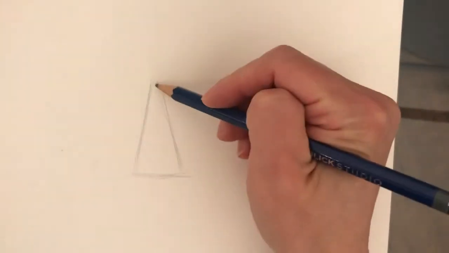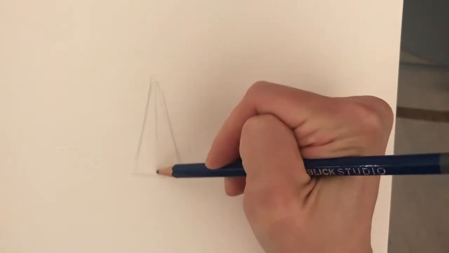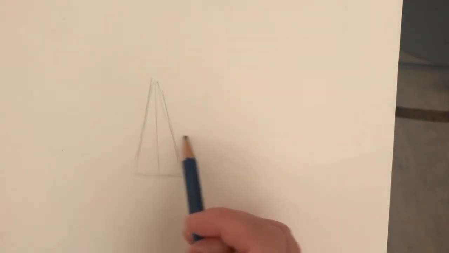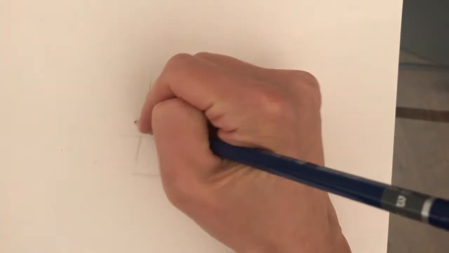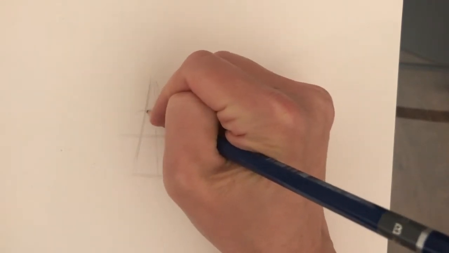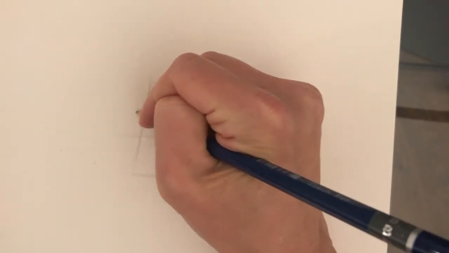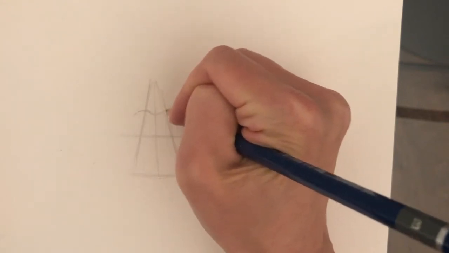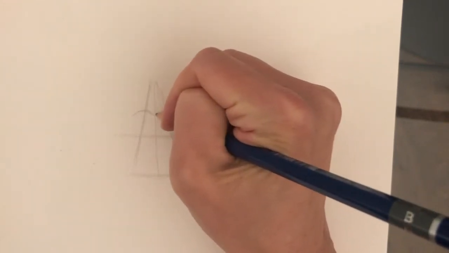Then what I like to do is divide that triangle in half this way and bring a line across the center. This will be the center line of your lips. Then each side of the triangle is going to be the little bumps at the top of your lips, and then there's the dip.